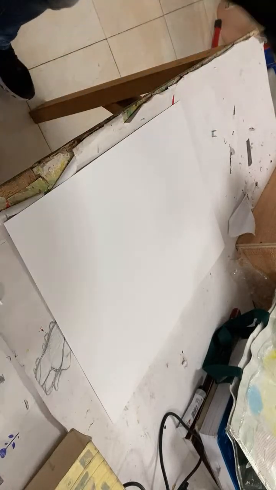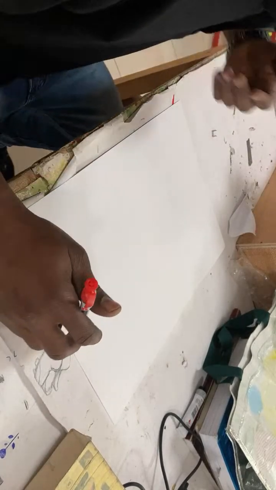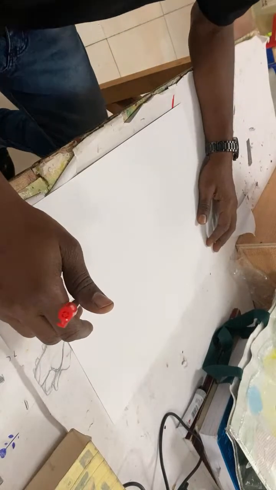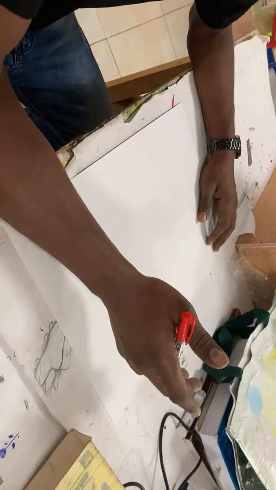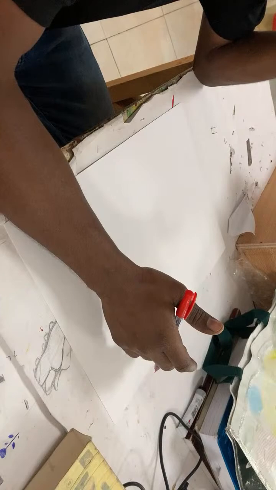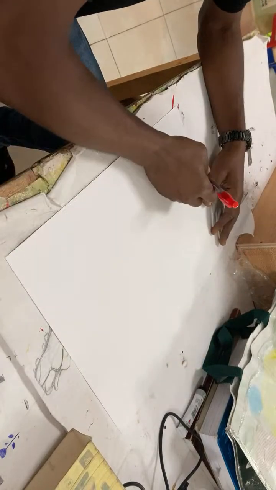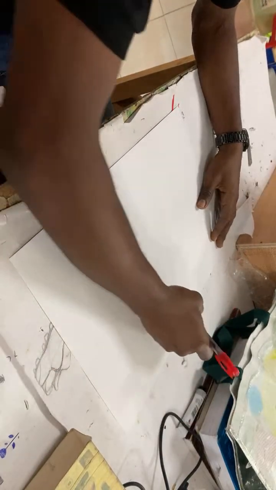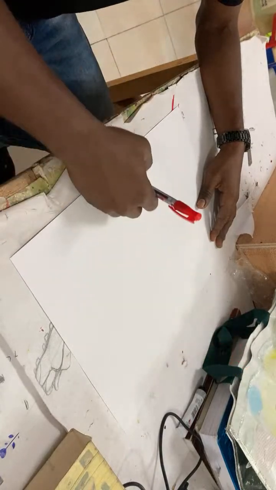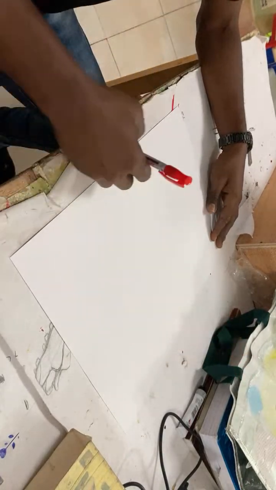Okay, welcome to the live. So we are going to discuss first of all the still life. You are supposed to draw a football and a pair of boots. All right. So first of all, when you get your WASSCE paper, you divide the page into 4.